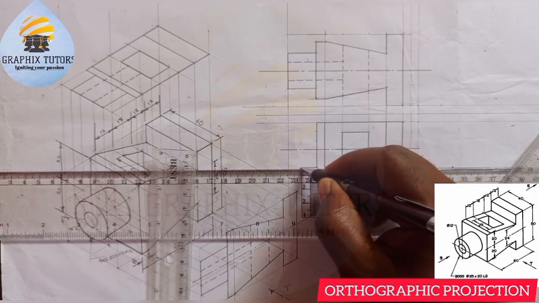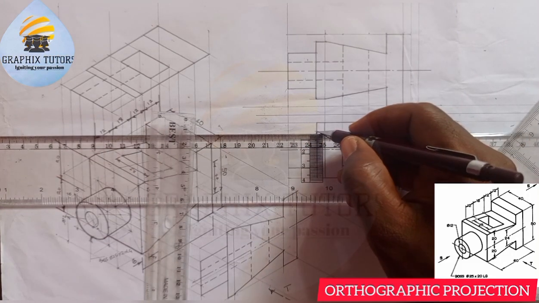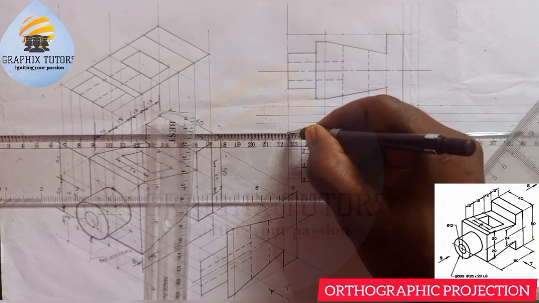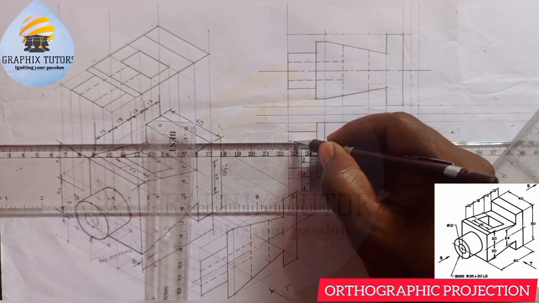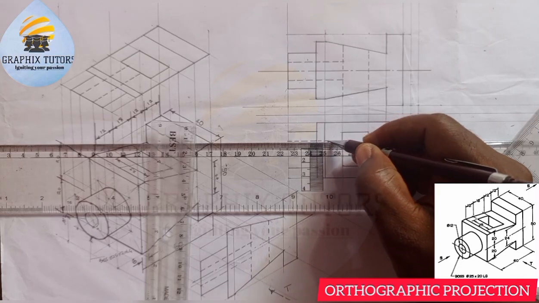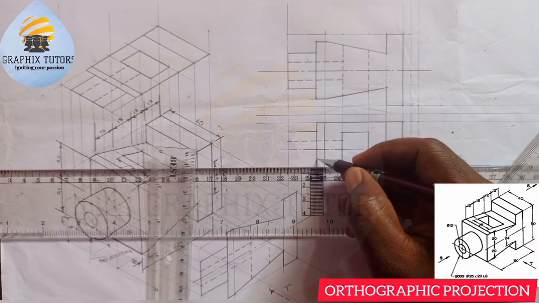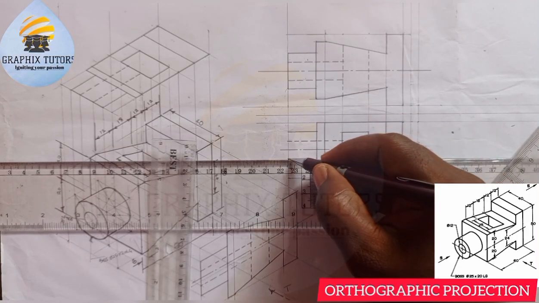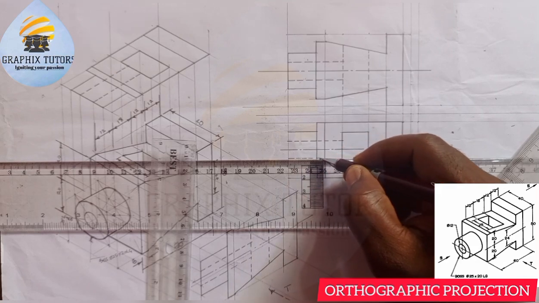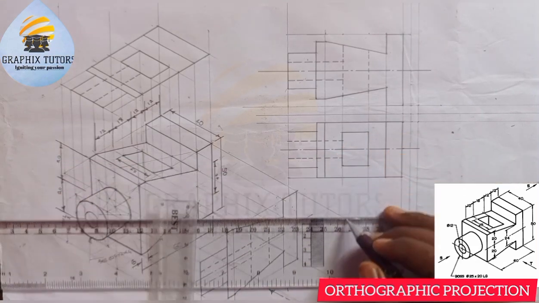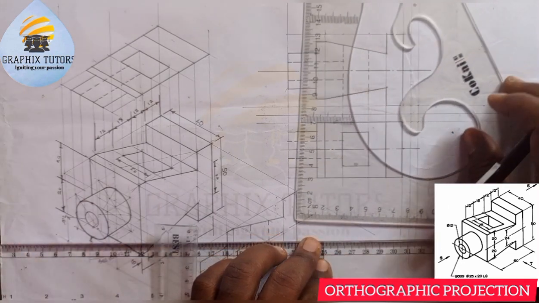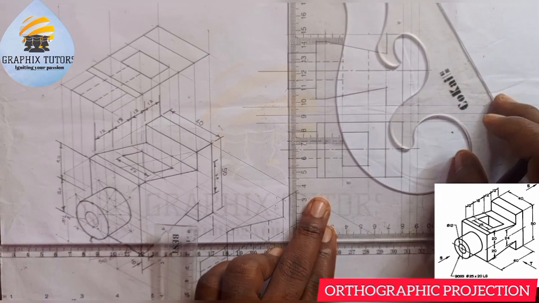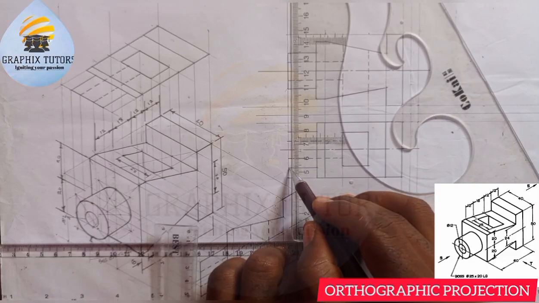and I'll close it up. Come here also, I'll close it up. Then the inner here will be hidden line. Just like this. Then I'll come here too. I'll do the same thing, just like this. And I'll close it up. This way.